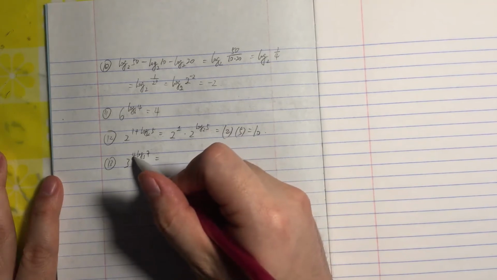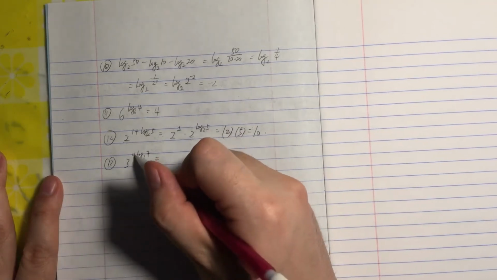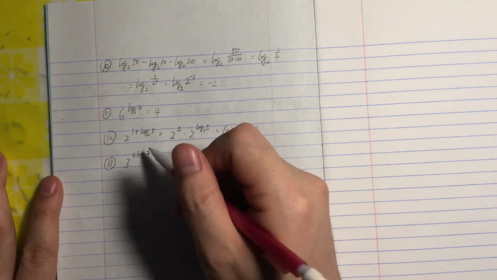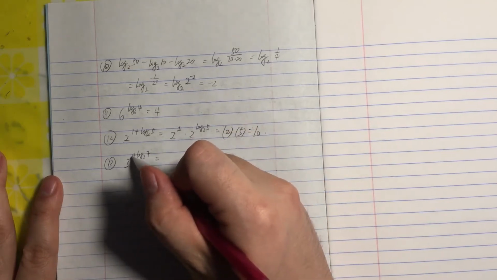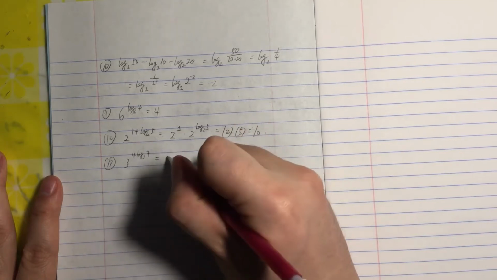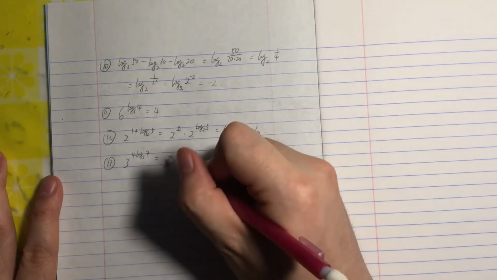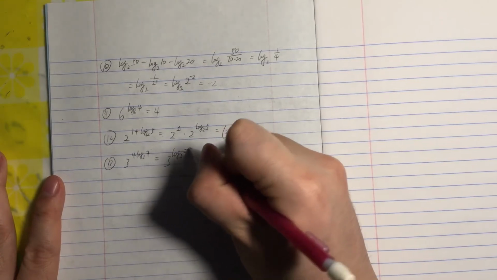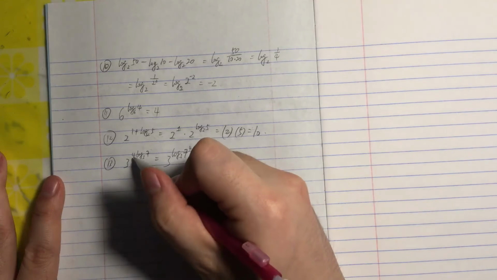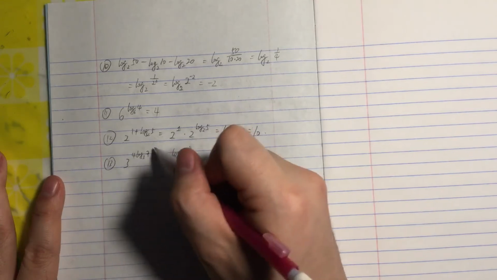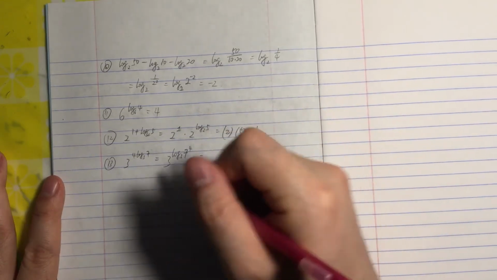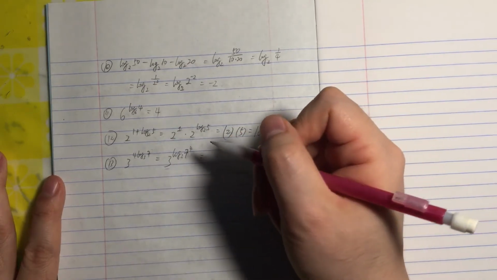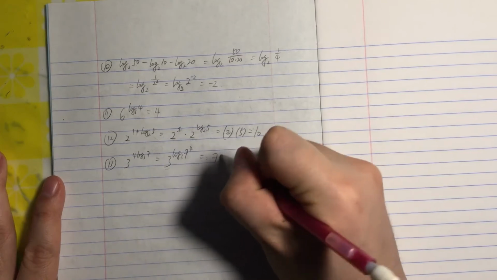When there's a coefficient in front of log, we can always bring the coefficient back as exponent. That's what the third law of logarithm says. So this expression can be rewritten as 3 to the power of log base 3 of 7 to the power of 4. And then here, when the base is the same, by the property of logarithmic function, I get 7 to the power of 4.